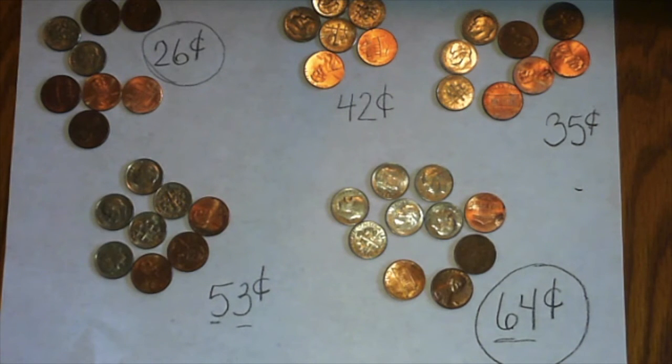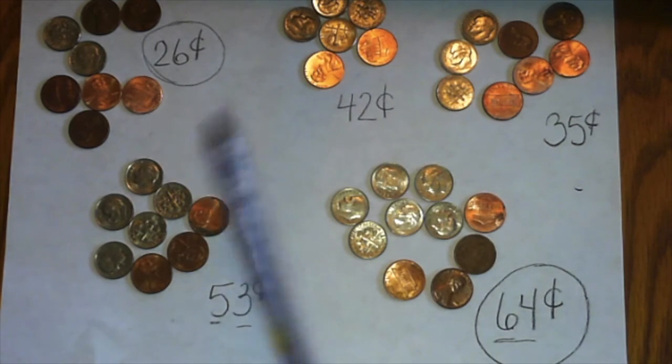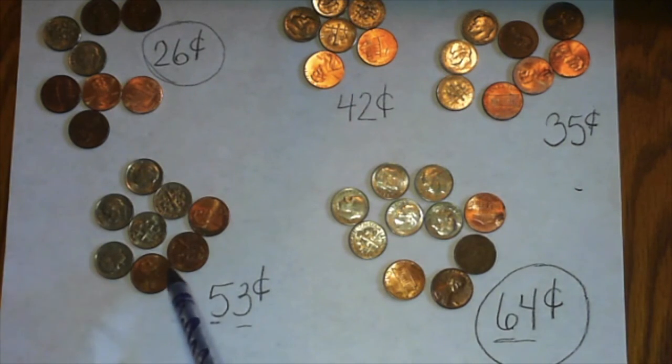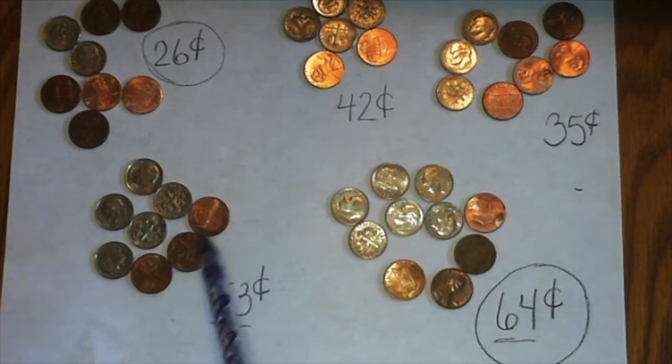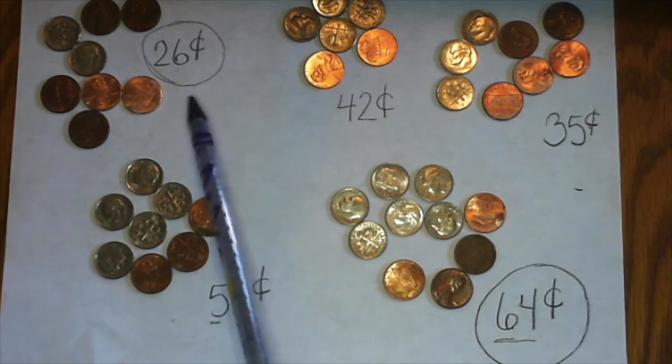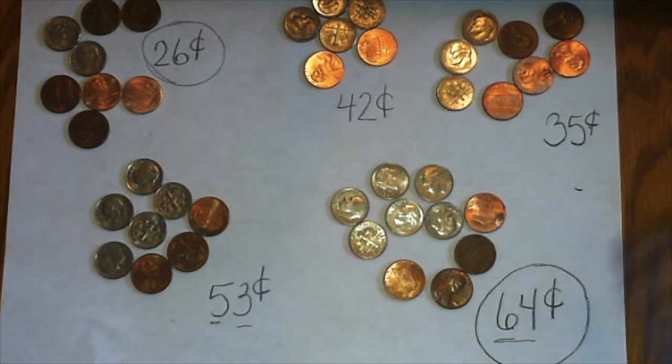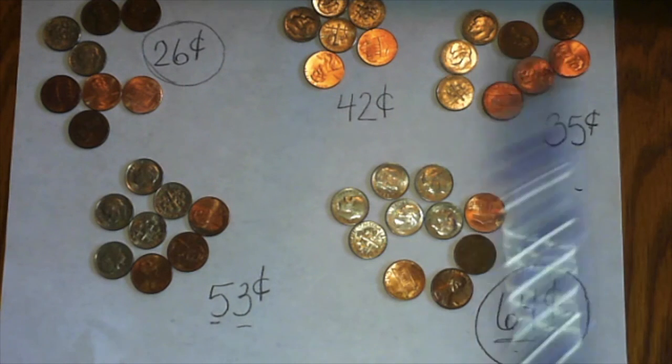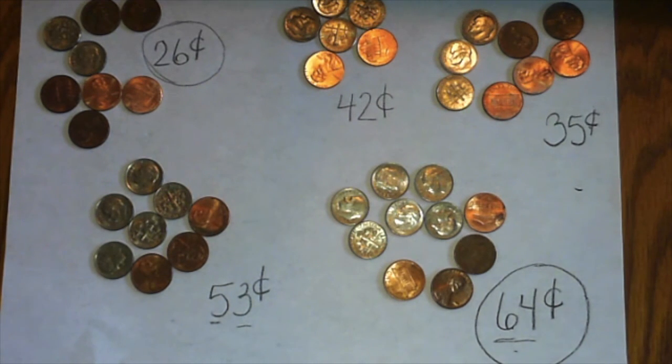Okay, now what I want you to do is go in your house and find as many dimes and pennies as you can and do what we did here. Sort them into 5 groups, count how much money is in each group, and then tell which one is the least and which one is the most. Remember, when you're done working with your dimes and pennies, wash your hands with soap and water so that you don't pass germs. Have fun!